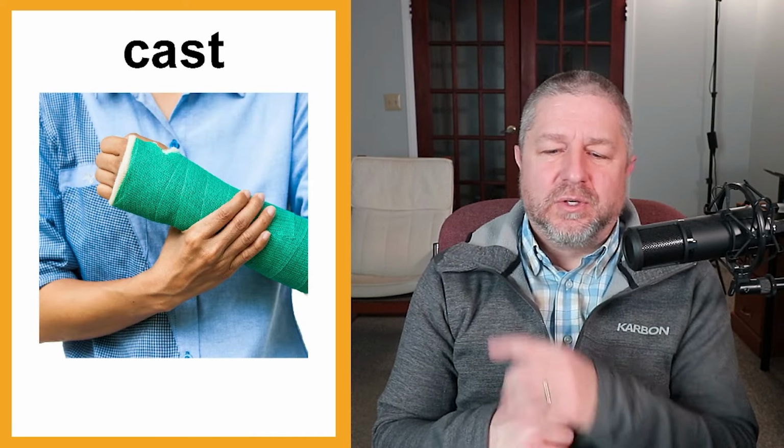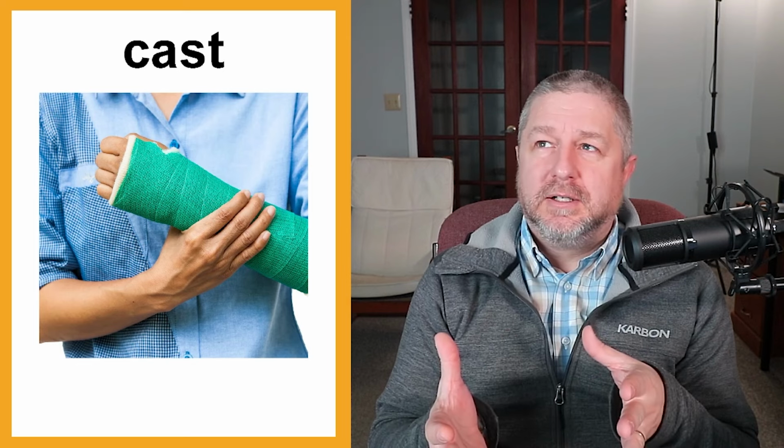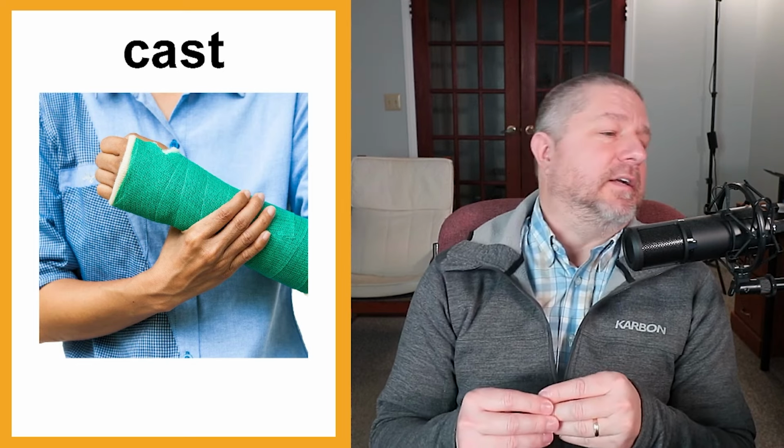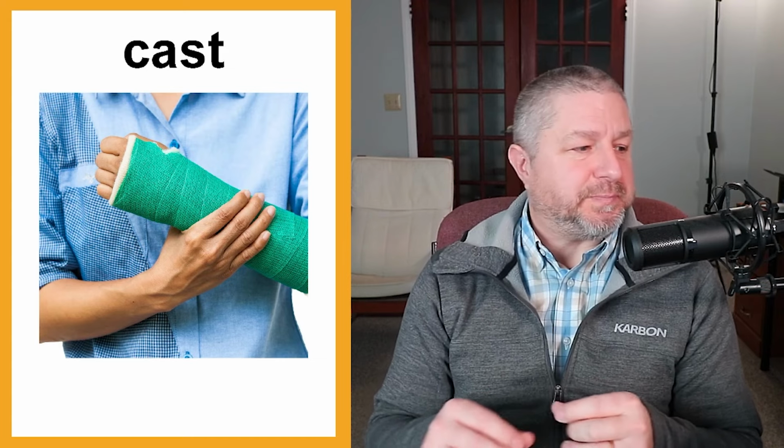So one of the cool things about casts now is that you can get different color casts. I'm not sure if you can in your country, but in Canada, you can choose what color cast you want. When I was a kid and I got a cast, it was white. When my daughter got a cast about 5 or 6 years ago, I think she chose pink or purple. Yeah, it was pink, I think. So she could choose what color she wanted. I thought that was pretty cool.